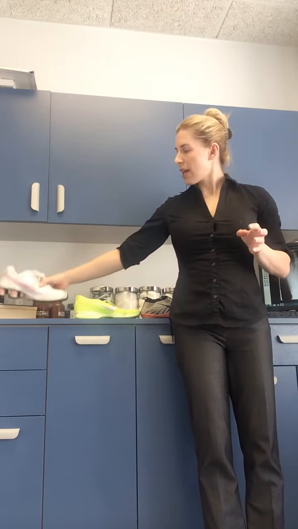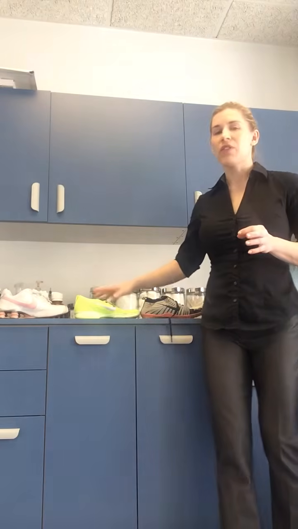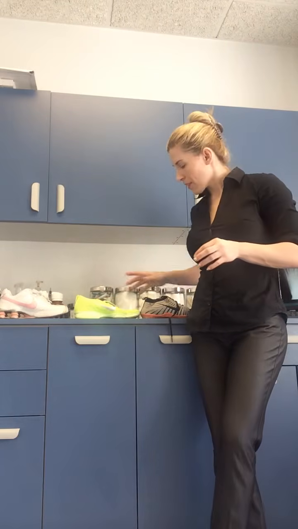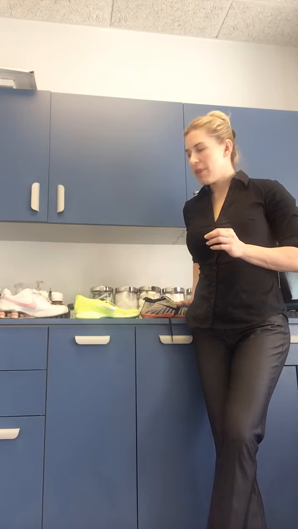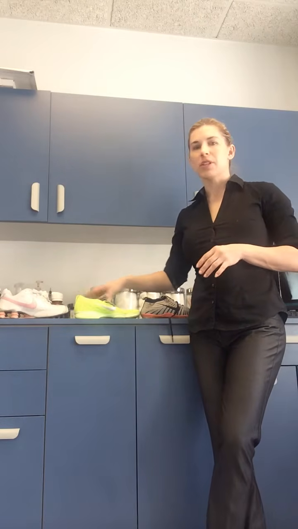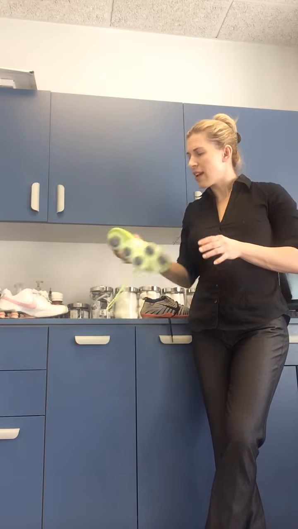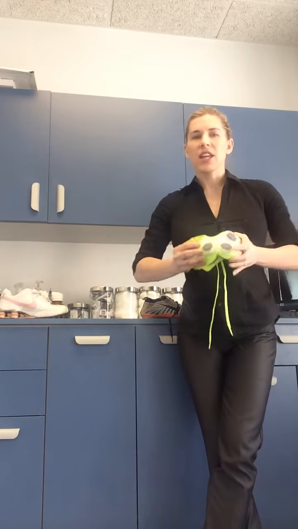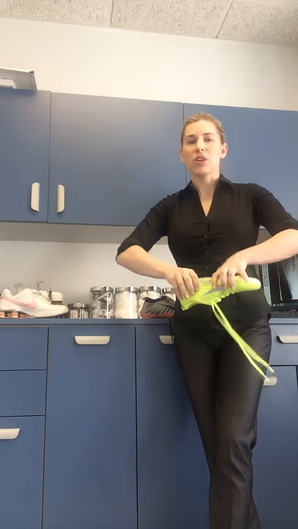Now, if we look at some of the other shoes, this would fall under what's called transitional, and this is a more minimal shoe. If we look at it, it looks very similar to the traditional shoe, and at first sight, you may think that it has a midsole within this shoe. But what you want to do is actually flex the shoe harder.